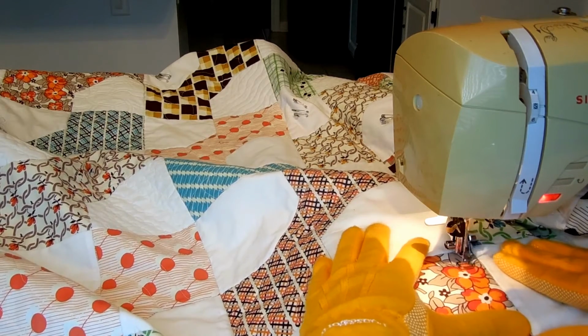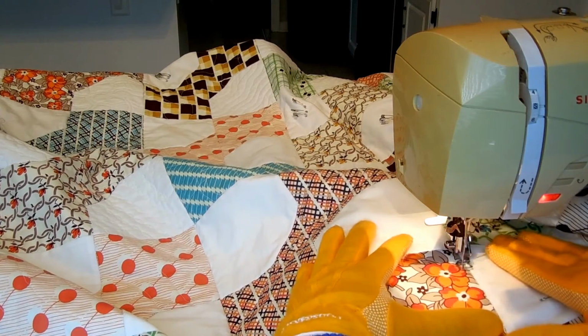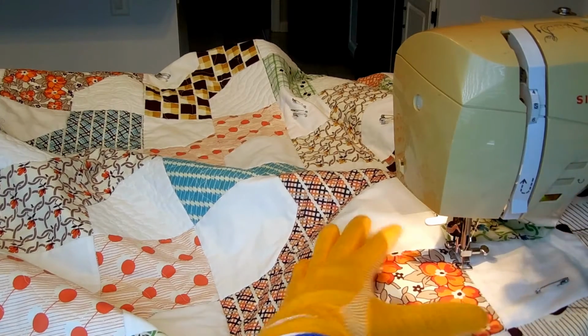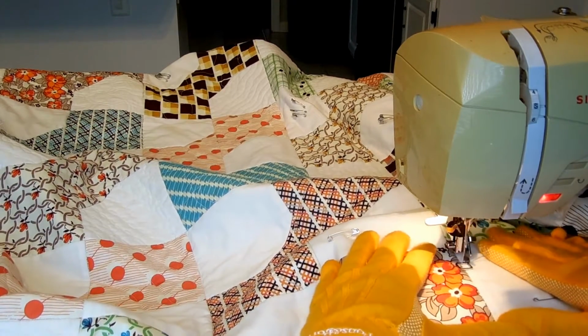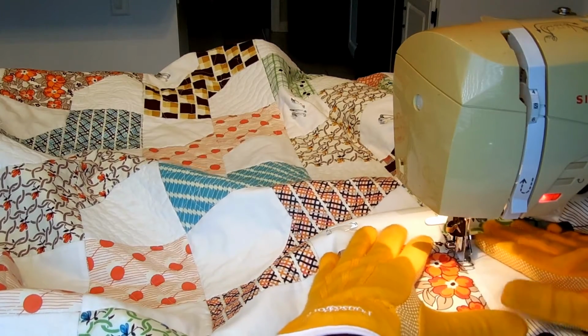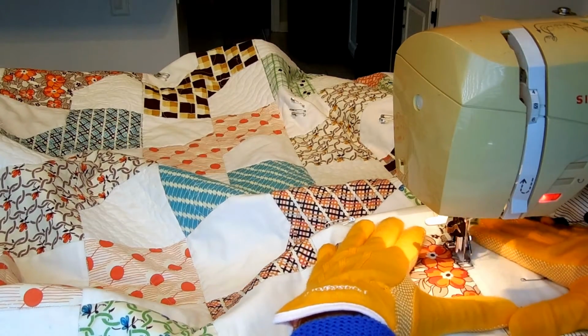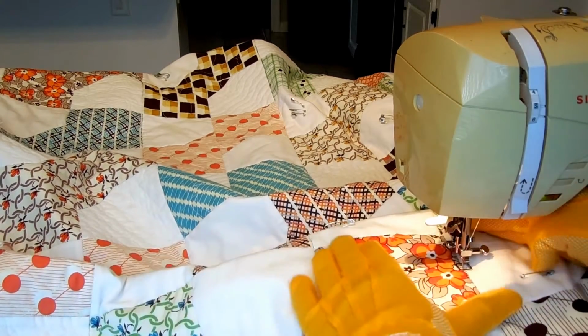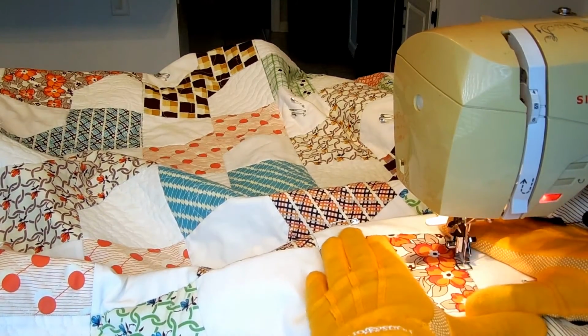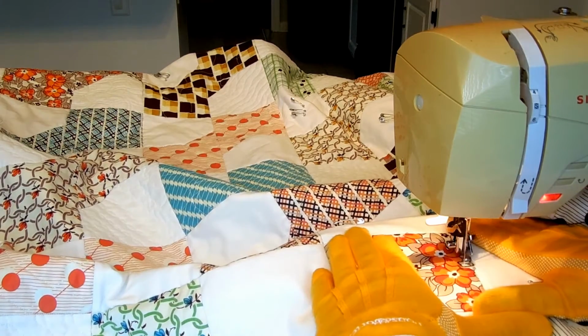My needle, there we go. My presser foot was acting weird. Okay, and then I'm going to travel using the stitching line. It looks like I'm going about maybe an inch down, maybe a little bit more. And then I'll start my next arc.